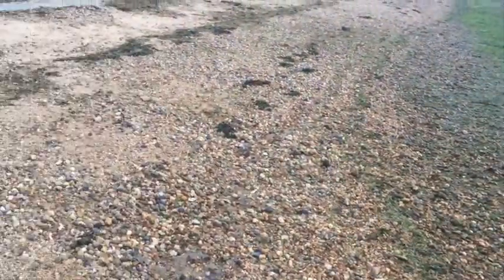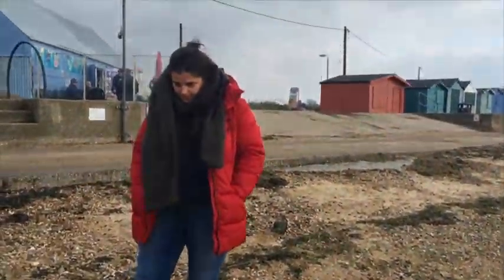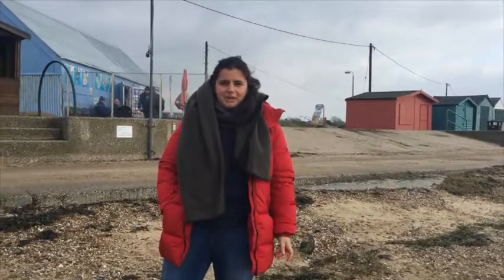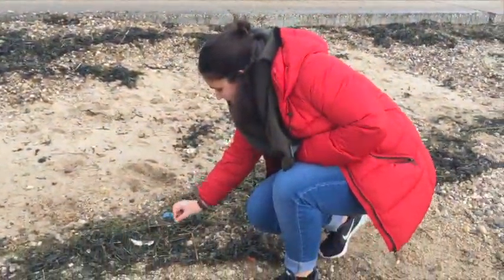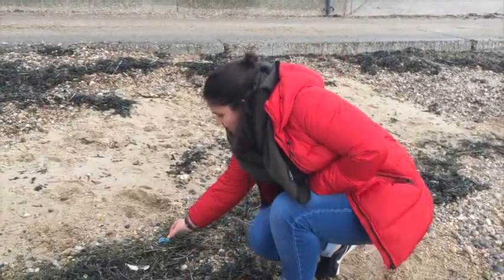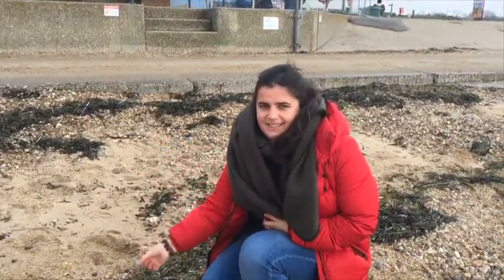We've come to Brightlingsea Beach to see what plastics we can find. It doesn't look like there's a huge amount of plastic here, but when we take a closer look, you can see that there's all kinds of bits of plastic that are hidden within the seaweed. So we've got lollipop sticks or cotton buds, and then we've got larger pieces of plastic that have been broken up to more macro sizes.